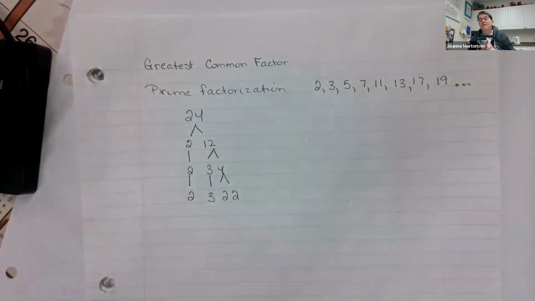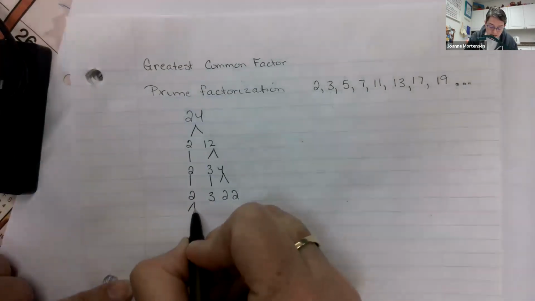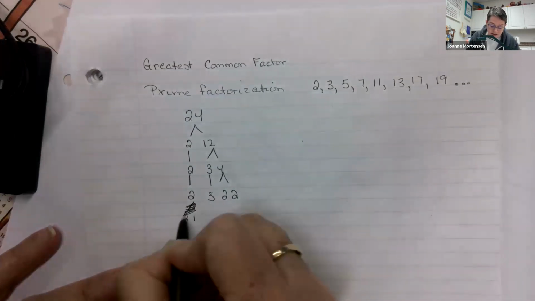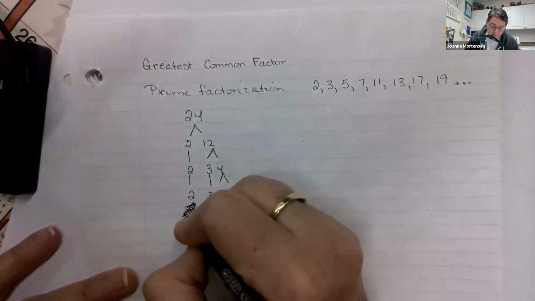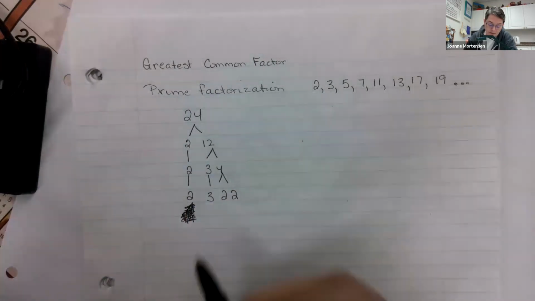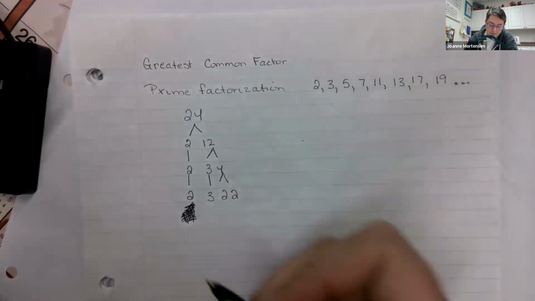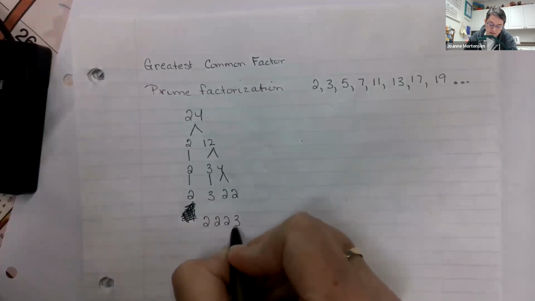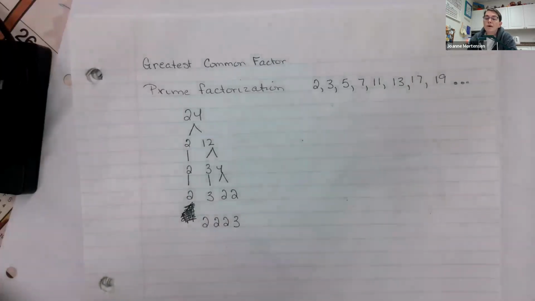When you're doing prime factorization, don't put 1s in there. Like, don't go, hey, 2 is 2 times 1. No, don't do that. That just makes everything messy. And we said we just have to go down to primes. So, ta-da. If you want to be fancy, and this will help when we do the greatest common factor, put them in order.